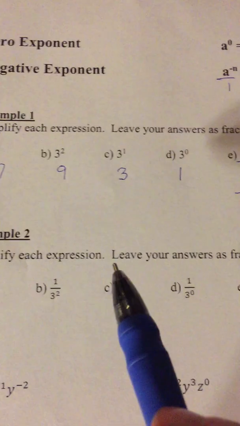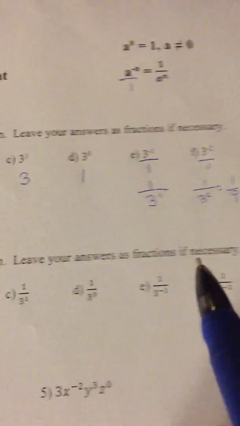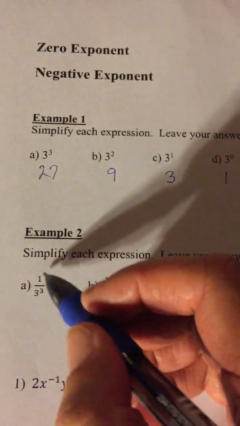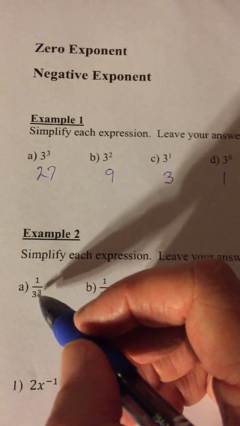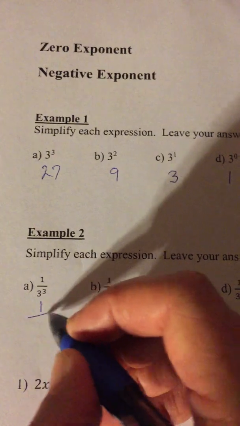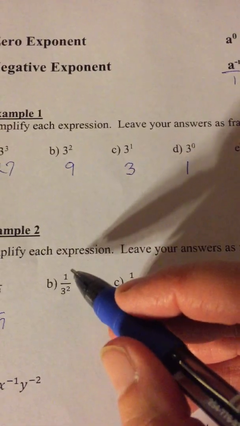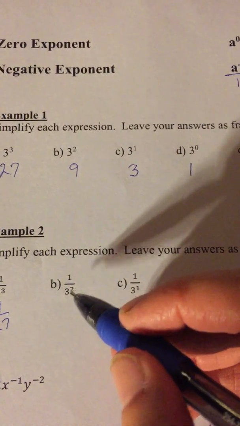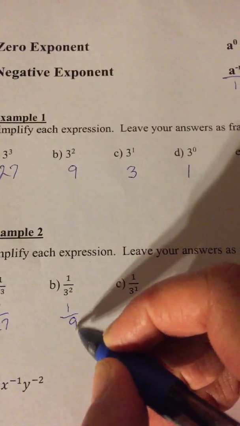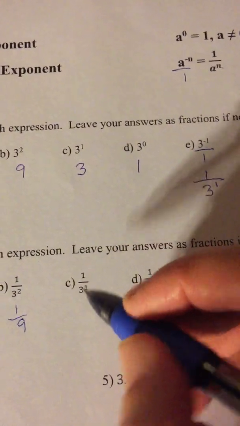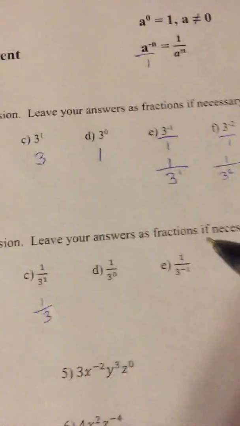Okay, next one. Simplify the expression, and again, leave them as fractions if we need to. This has no negative exponent, so I don't need to move anything. It's going to stay on the bottom, so 3 to the third power is 1/27. No negative exponents, so they stay where they are. 1 stays on top, 3 squared stays on the bottom, and 3 squared is 9, so 1/9. 3 to the first power, again positive, so it stays where it is. It's going to stay on the bottom, so 1/3.